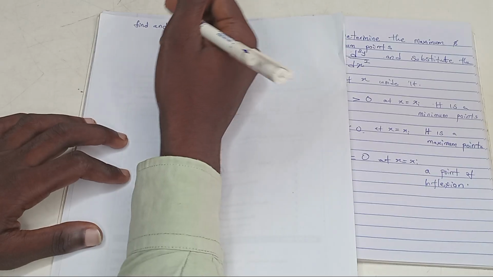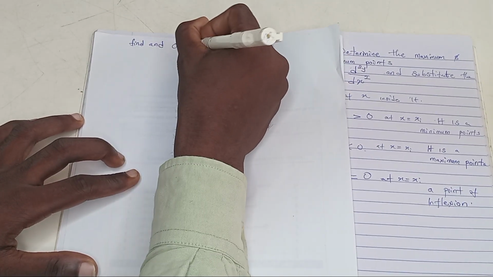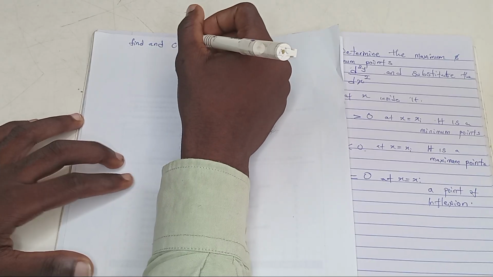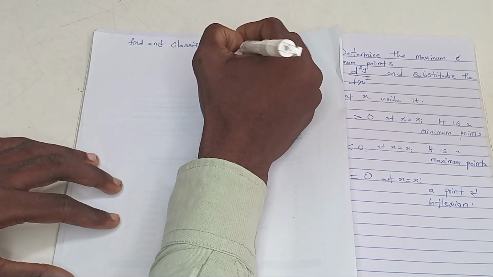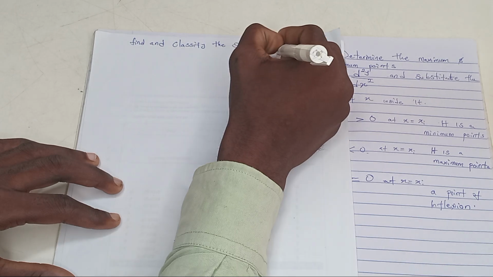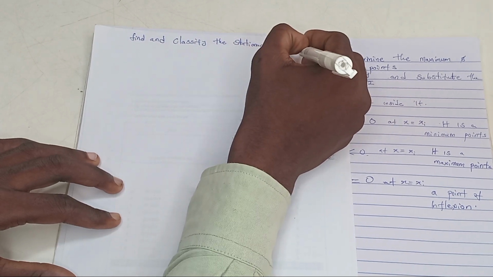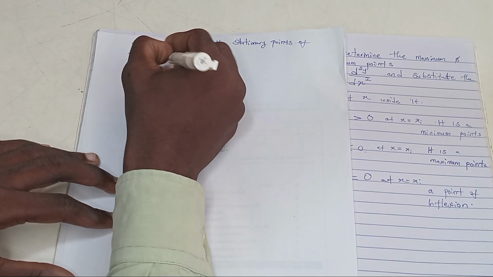Find and classify the stationary point of the curve.